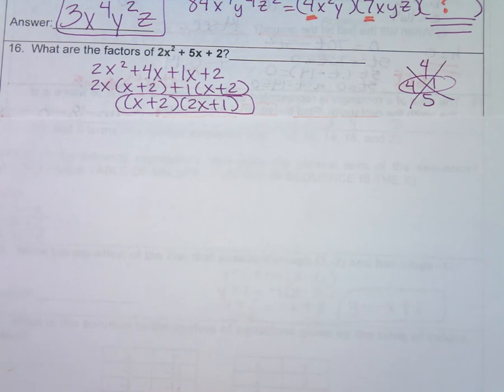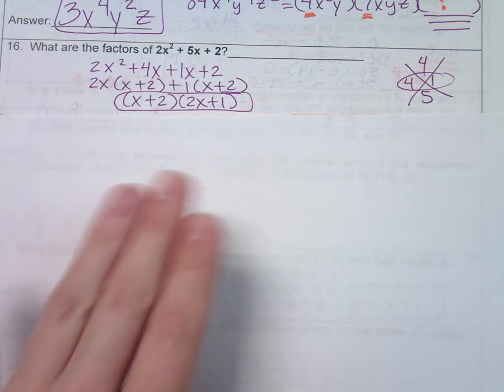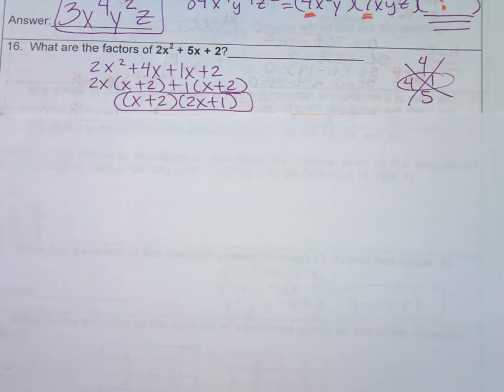It didn't ask me to solve it, so I didn't need to set these equal to 0 and solve them. It just wanted to know the factors. So I'm done once I factor.